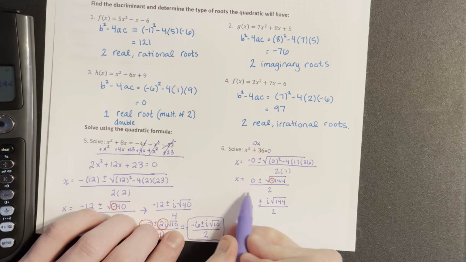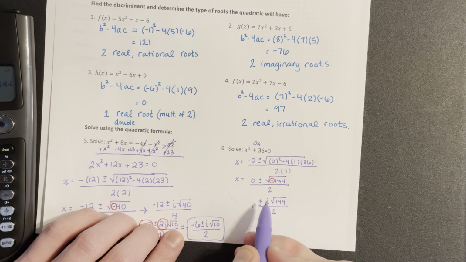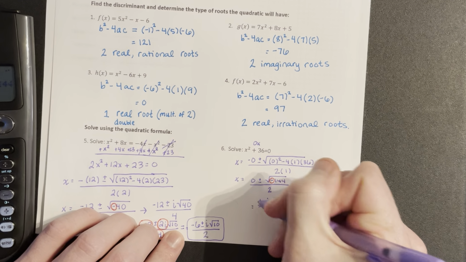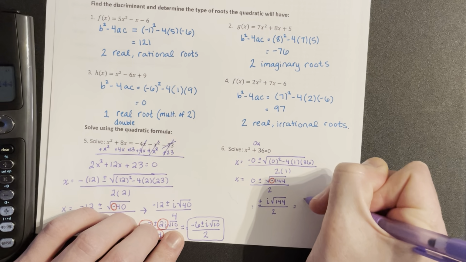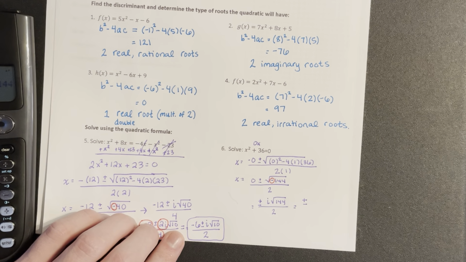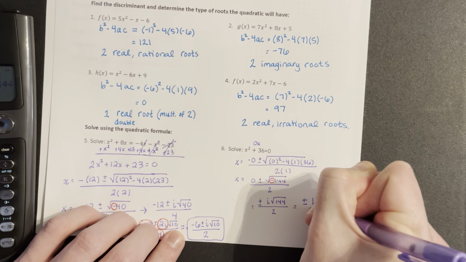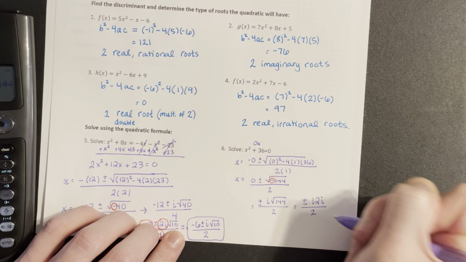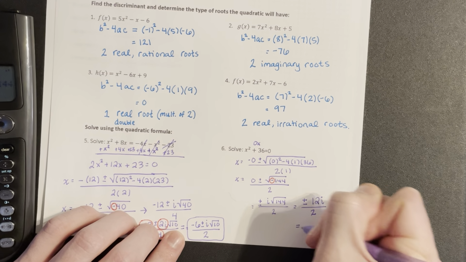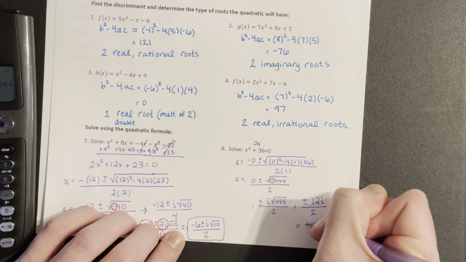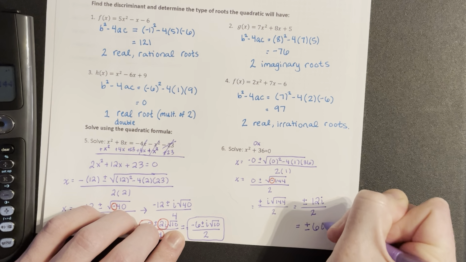I just kind of left the 0 out because 0 plus anything is not going to change, so it can be still the plus or minus there. But I can simplify the square root of 144 because that's a perfect square. So that's 12, which makes that 12i on top over 2. And we can simplify that 12 over 2 to just plus or minus 6i.